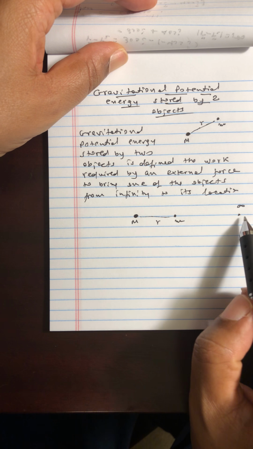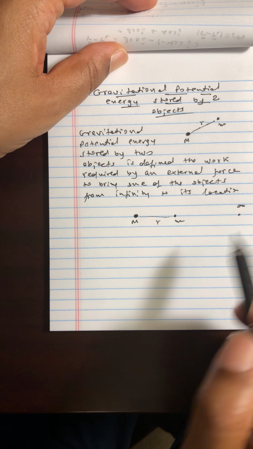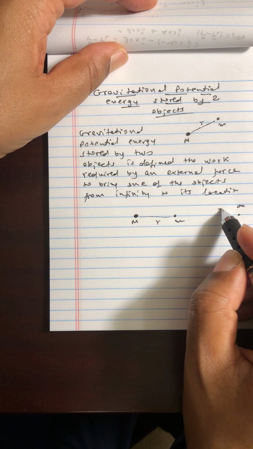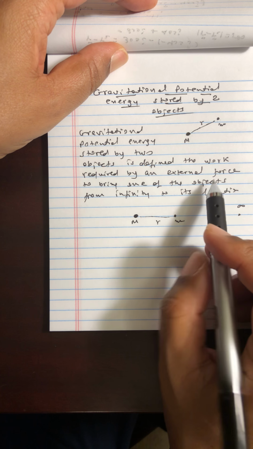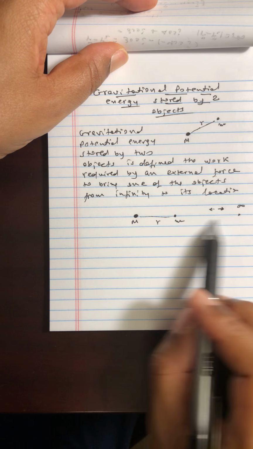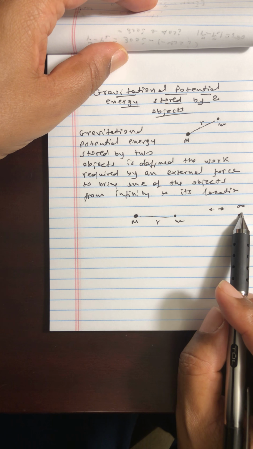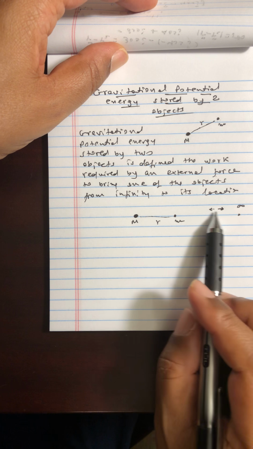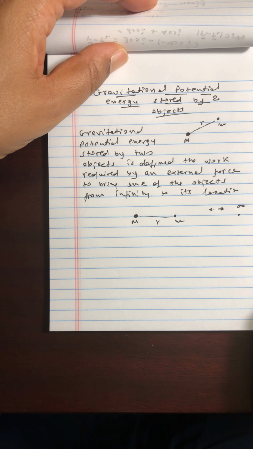You see, when you bring this object, it is being attracted. So the external force has to pull against the gravitational force, but we're just saying the work required is the work required to bring it from here without accelerating. So the net force should be 0. We have to bring this one with the minimum work required.